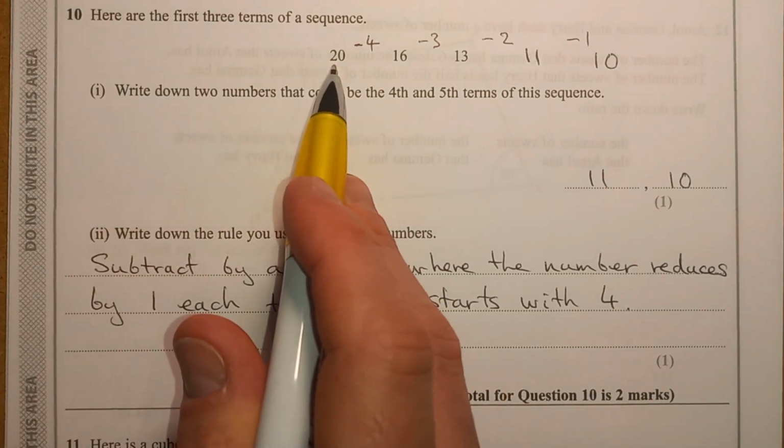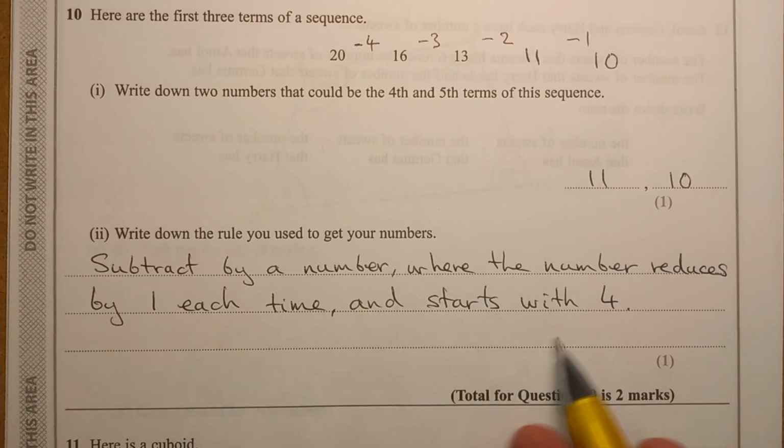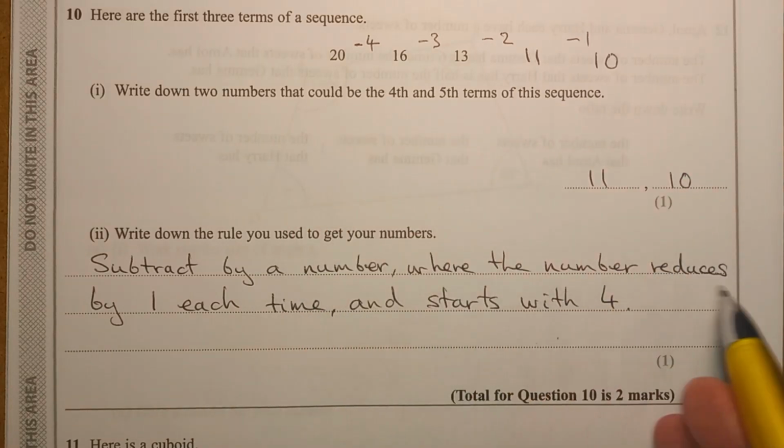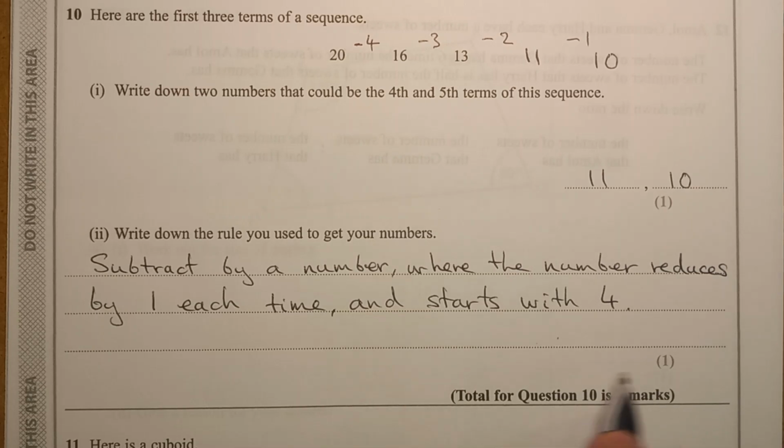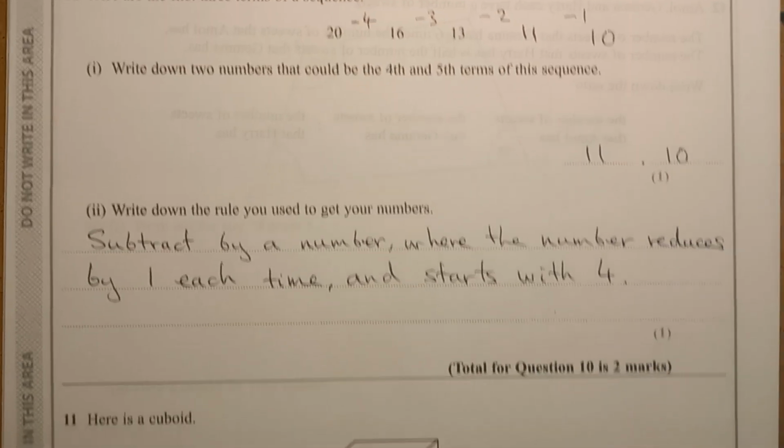first 3 terms, so we're starting with 20. So something that's saying we're taking away, but each time the number we're taking away is reducing by 1. Okay, it's only 1 mark, so don't get too hung up on the words, just try and get your point across.